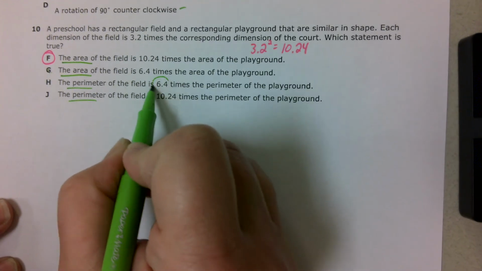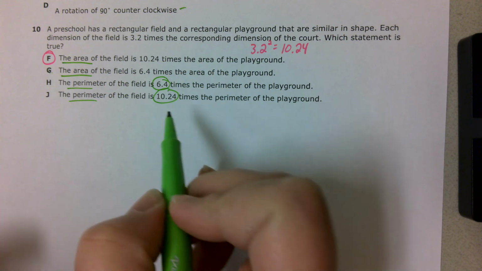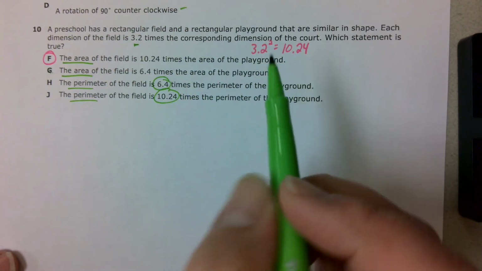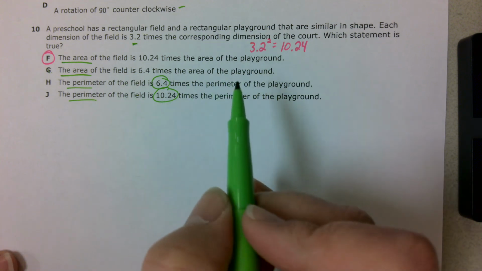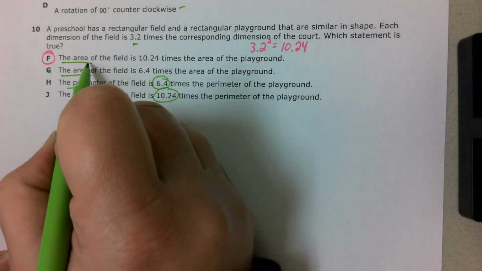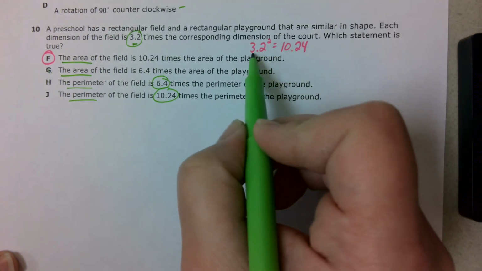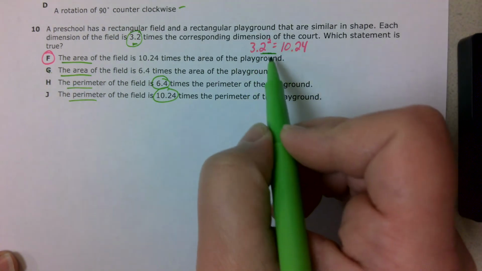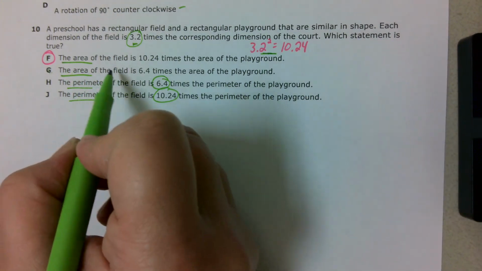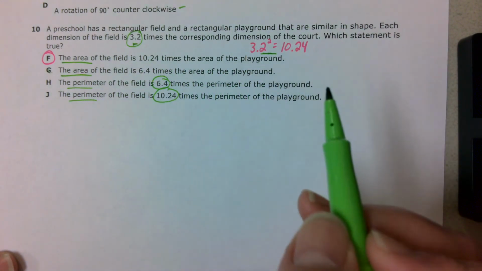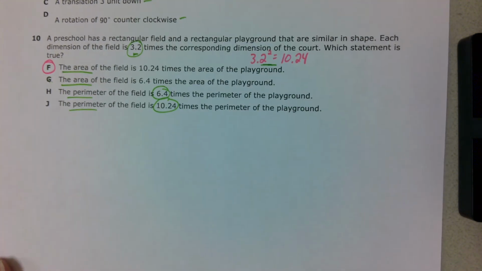These aren't correct because the perimeter of the field would be 3.2 times the perimeter of the playground. Now looking at the area, remember we're talking about area, we've got to square that scale factor. So I did that here. 3.2 squared is 10.24. And so the area of the field is 10.24 times the area of the playground. That F is the correct answer.